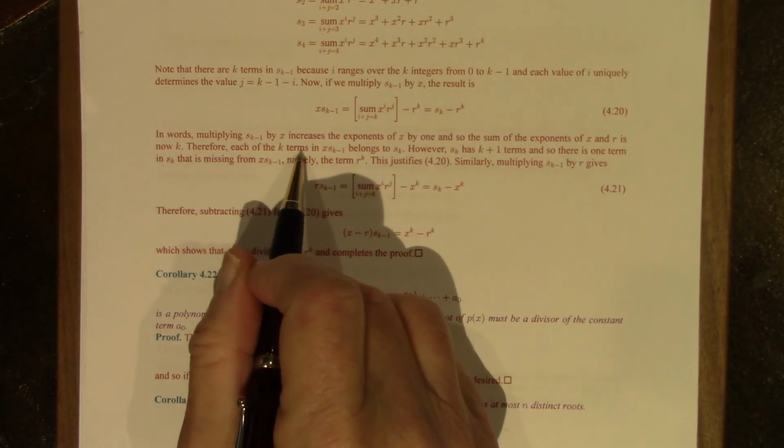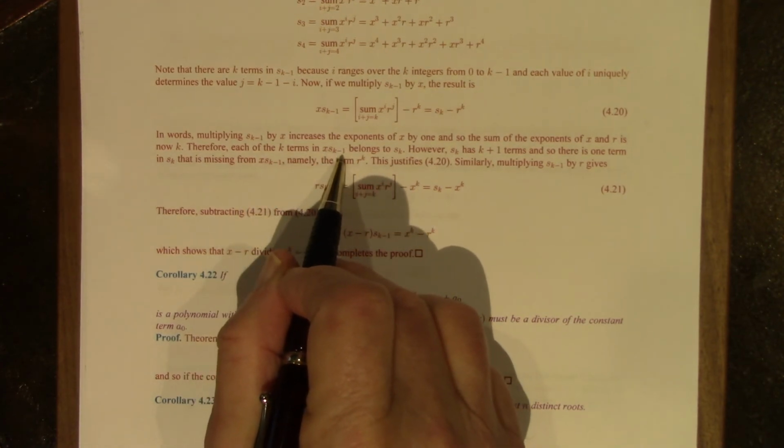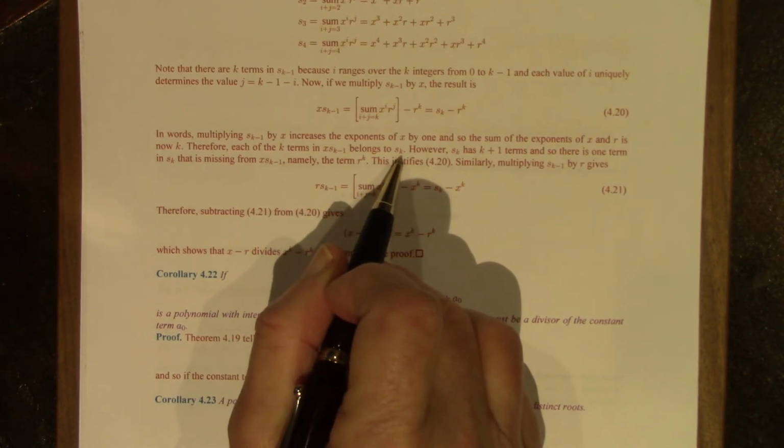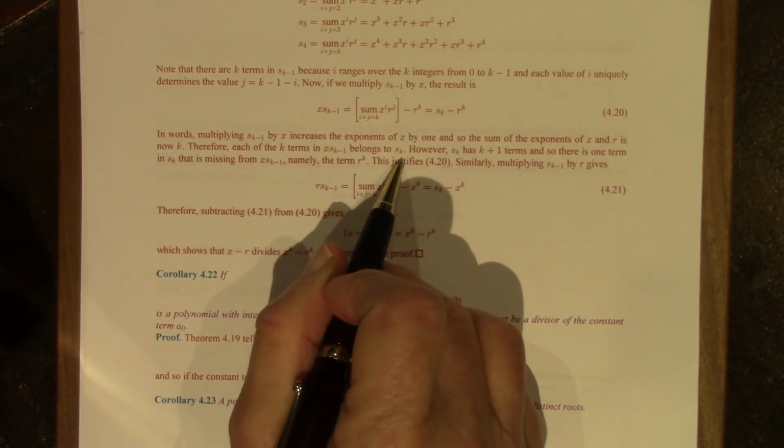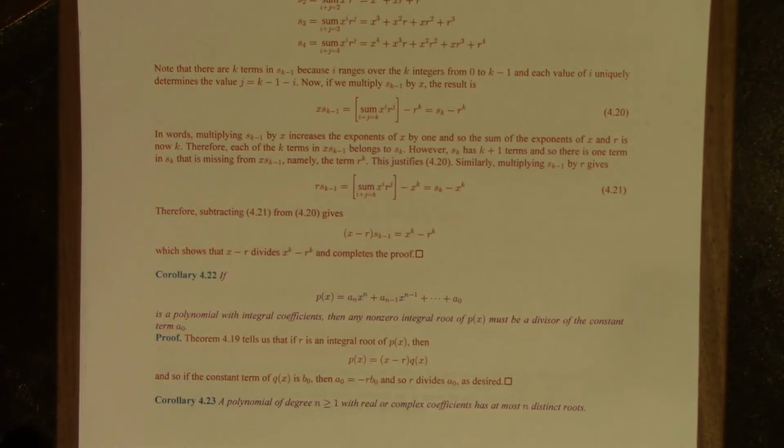So the terms in x times S_{k minus 1} are actually terms in S_k. They belong to S_k because the terms have the same form, x to a power, r to a power. It's just a question of what the sum of the exponents is. And by multiplying by x, we bumped up that sum by 1, from k minus 1 to k.